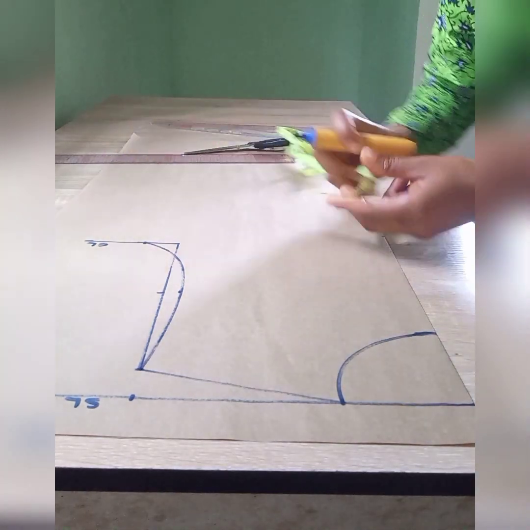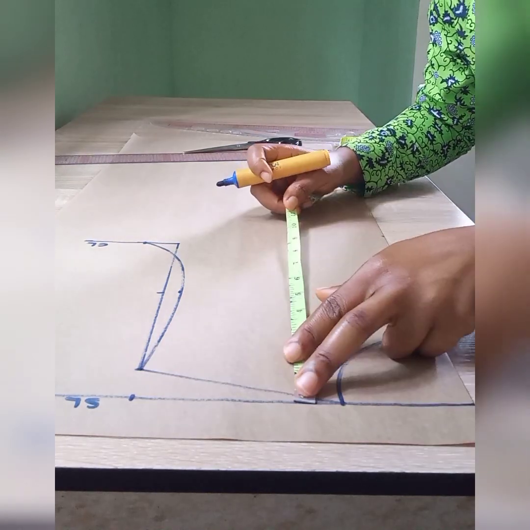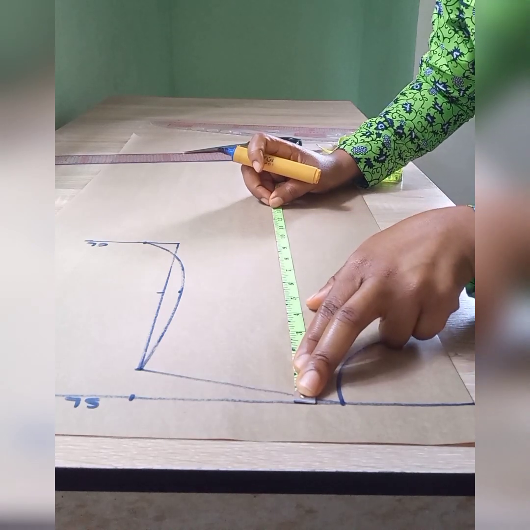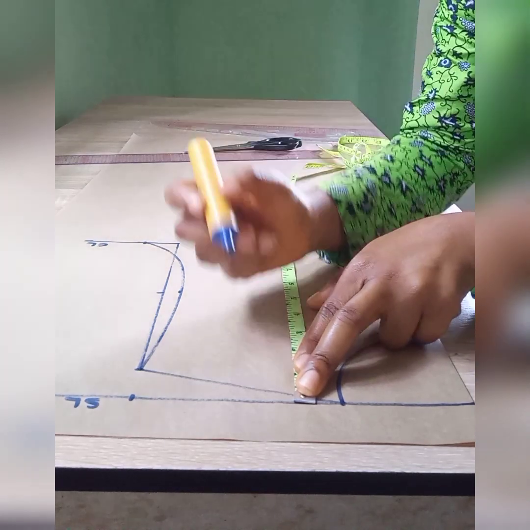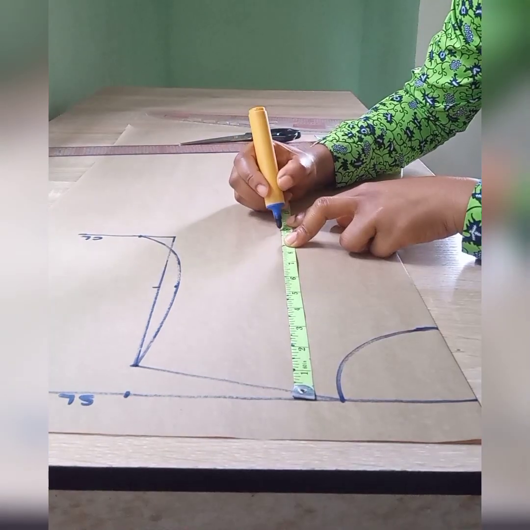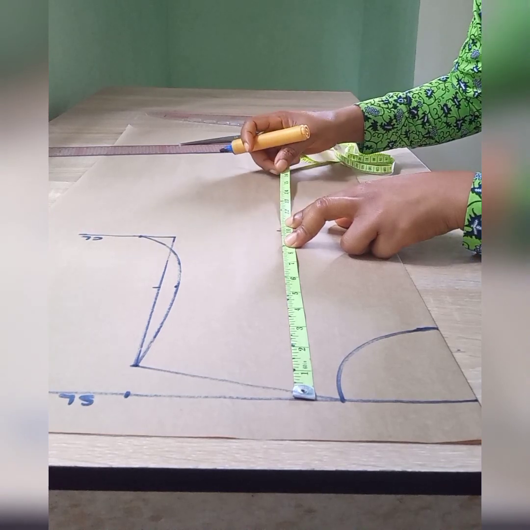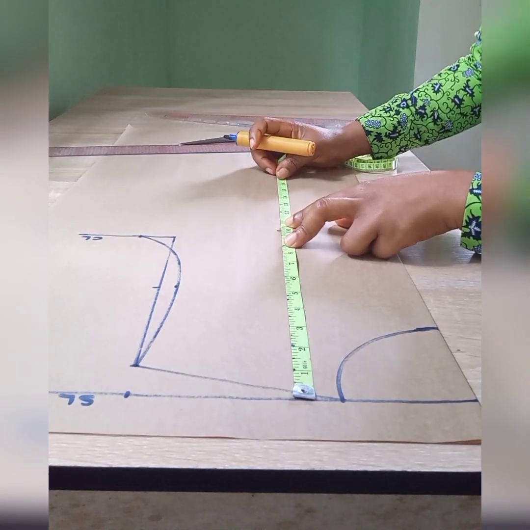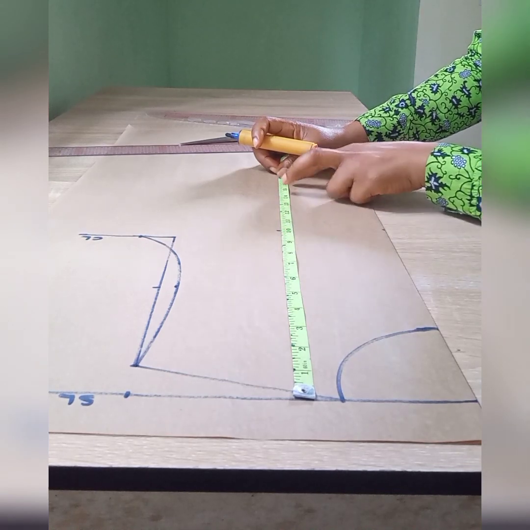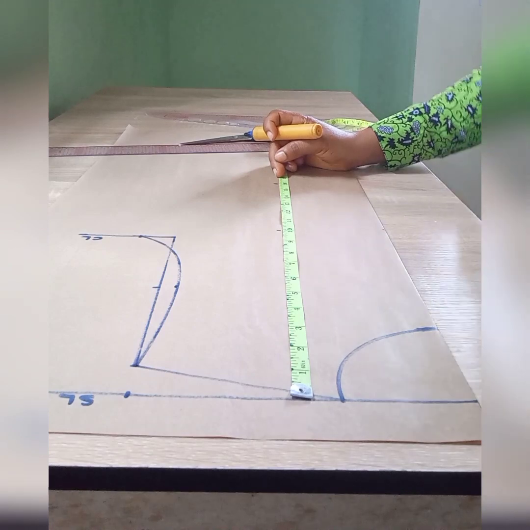The next measurement I'm going to take is the bust length. So to get the bust length, I'm going to place my tape on the shoulder line and measure 10 inches down. So I'm going to mark that here. Next, I'm going to take my half cut on my waist length, which is here, 16 inches.